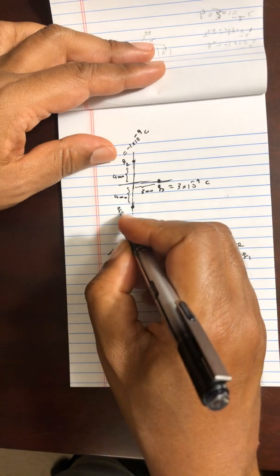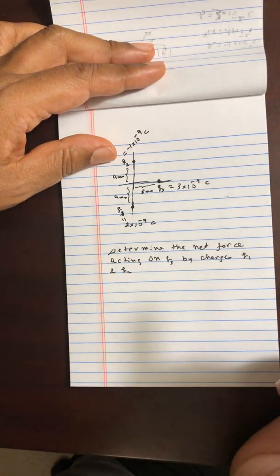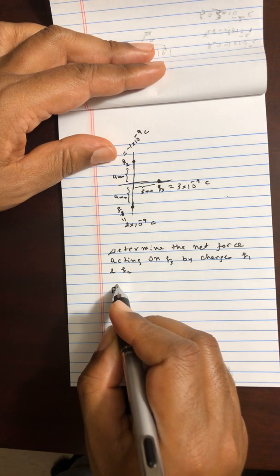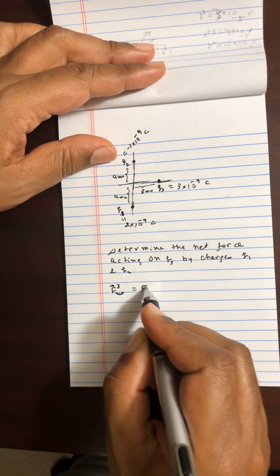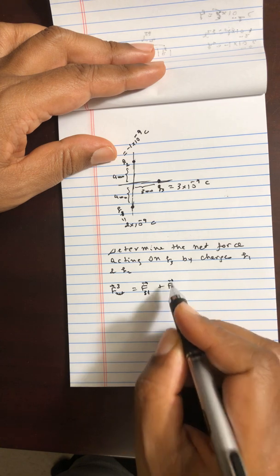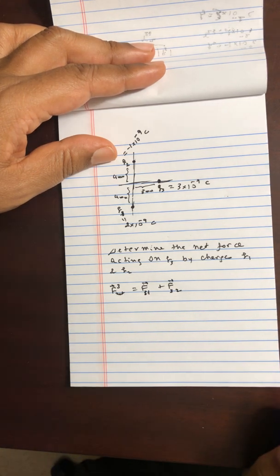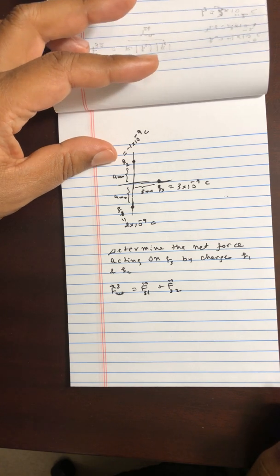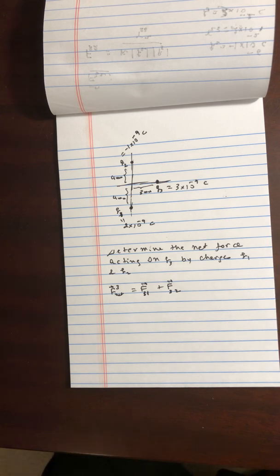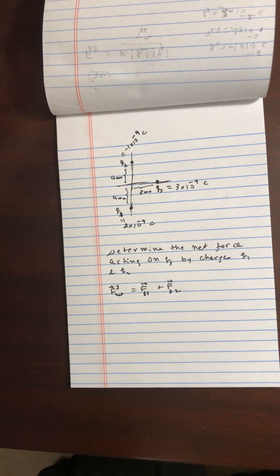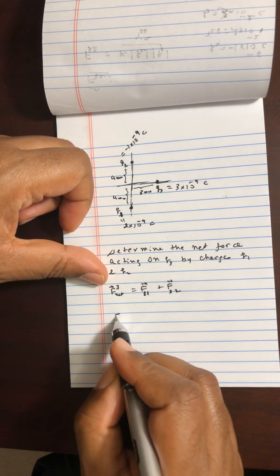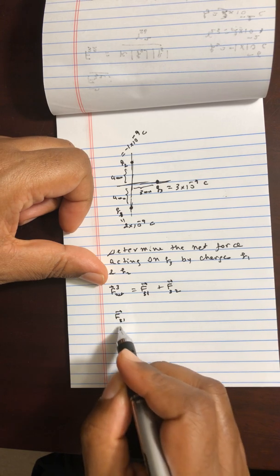The force exerted by 1 on 3, and the force exerted by 2 on 3. Okay, so you've got the net force on 3 equals the force exerted on 3 by 1 plus the force exerted on 3 by 2. Okay, that's what we have to find. First we have to obtain the force exerted by 1 on 3 and the force exerted by 2 on 3. Okay, so let's look first at the force exerted on 3 by 1.